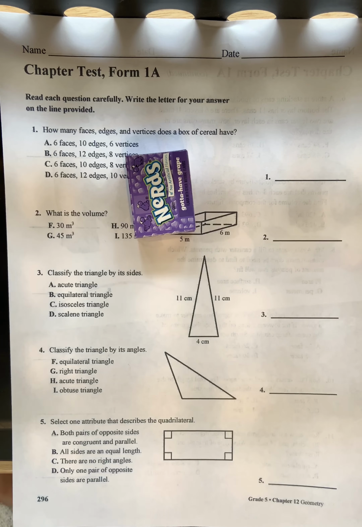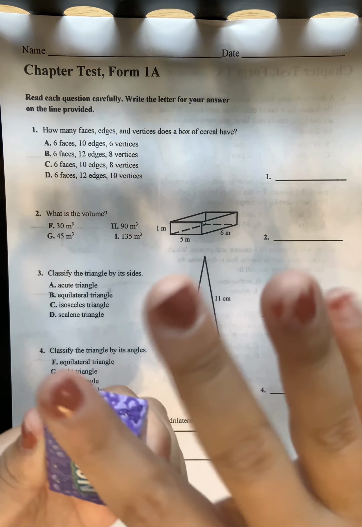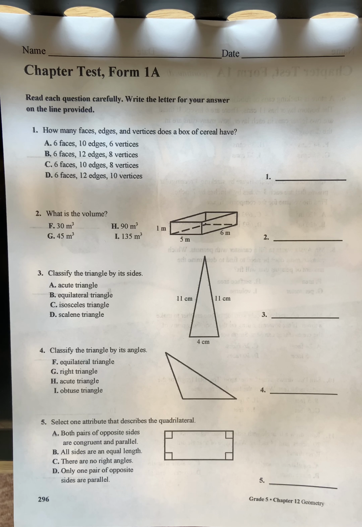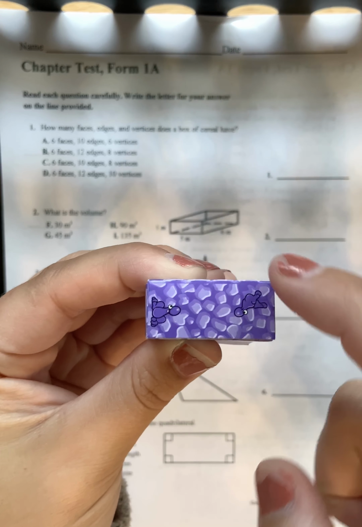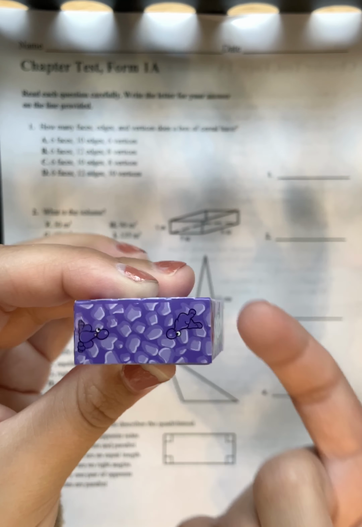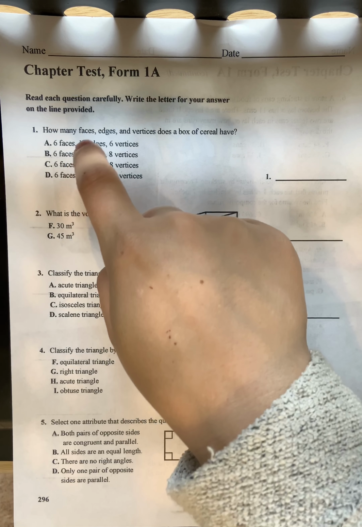We know that the faces are pretty much just what we can see, the flat surfaces on a three-dimensional figure. So we have 1 face, 2 faces, 3, 4, 5, 6 faces. So it could still be any of these options. Then the edges are going to be the sides, just like you would call an edge of anything if you were holding it. So we have 1, 2, 3, 4. We know there would be 4 on the bottom as well: 5, 6, 7, 8. Then we have 9, 10, and 11, 12. So now we've narrowed it down to B or D.